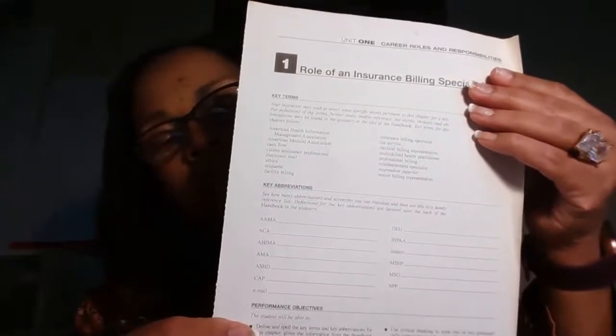Okay, so we're going to look at the worksheet for chapter one. We're going to look at what AMA means, what ACA means, AHIMA. I'm going to dabble a little bit on each one of those. AMA, ASHD, CAP, everybody knows what email is, GED, HIPAA, listserv, MSHP, MSO, and NPP.